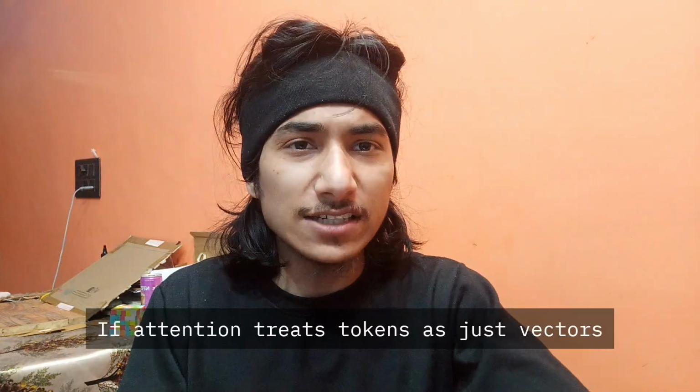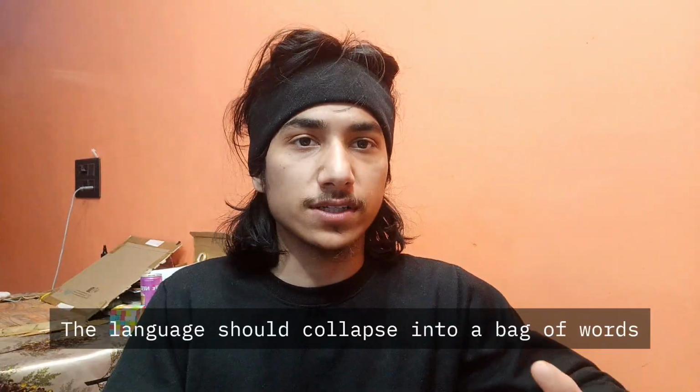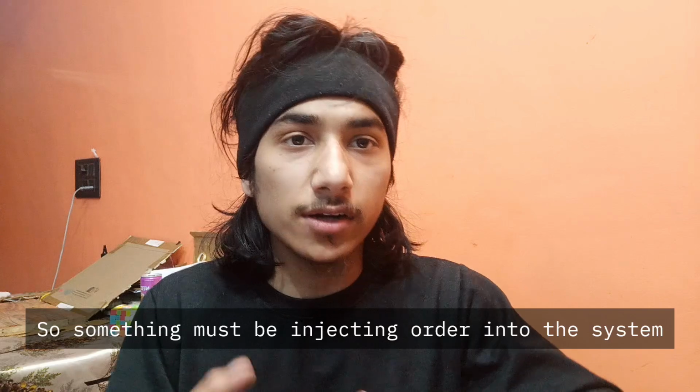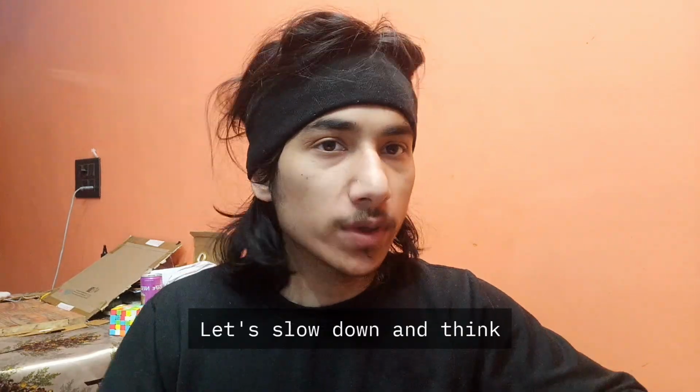If attention treats tokens as just vectors and dot products don't care about order, then language should collapse into a bag of words. So something must be injecting order into the system. That something is positional embeddings. Let's slow down and think.